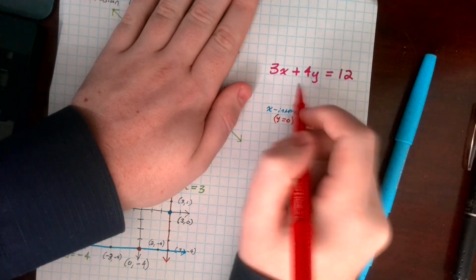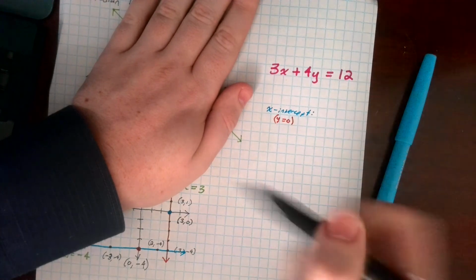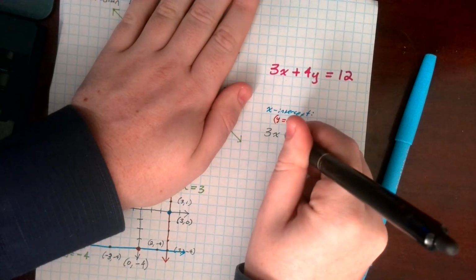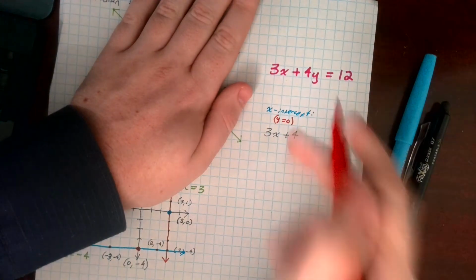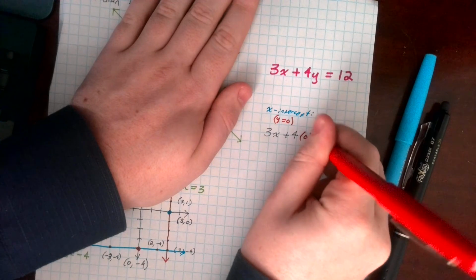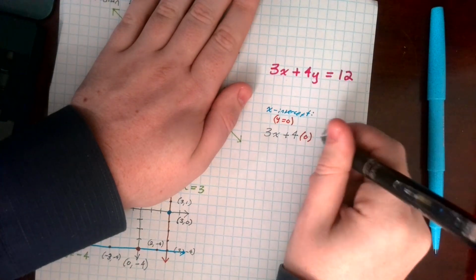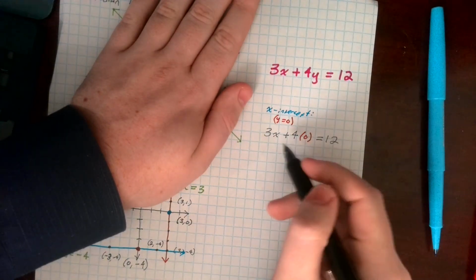If y equals 0, can we plug that into this equation? And the answer is yes, we can. If we know that y equals 0, we end up with the equation 3x plus 4 times that 0 that we would plug in equals 12. And what's 4 times 0?